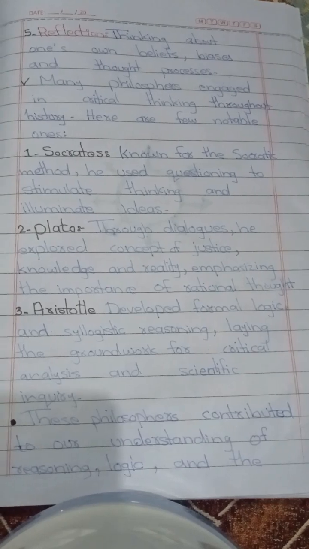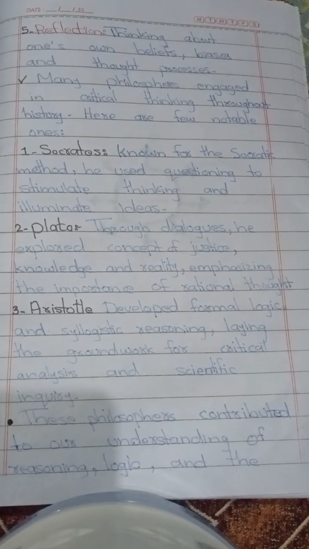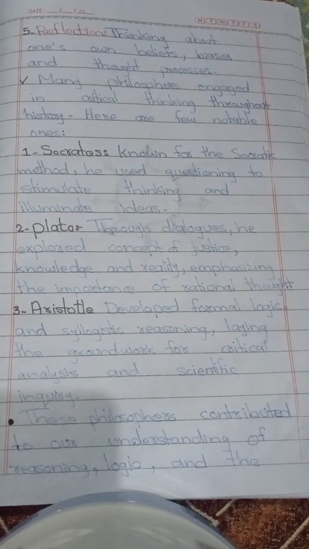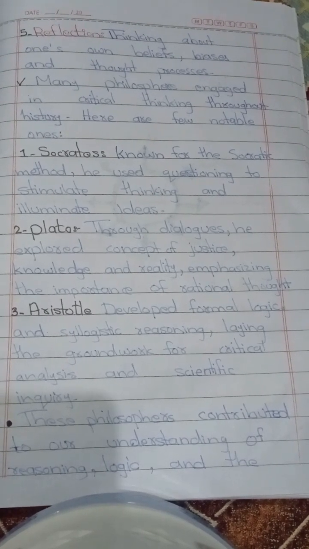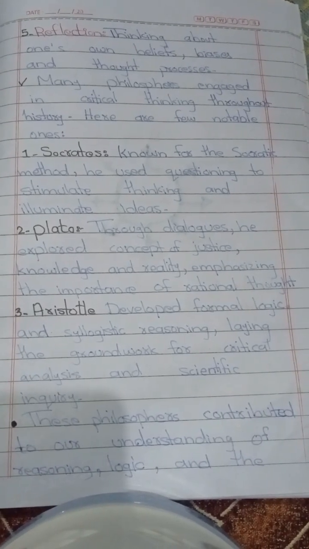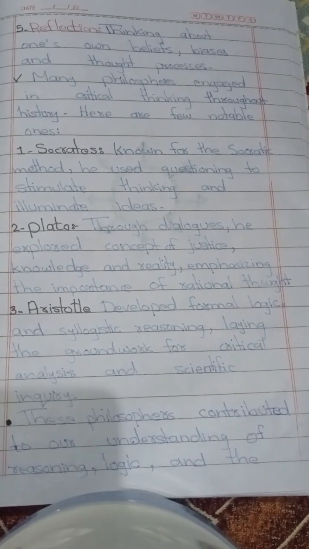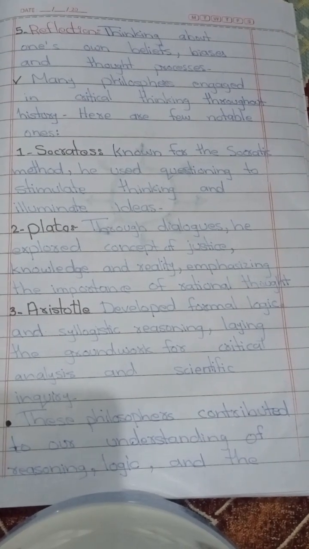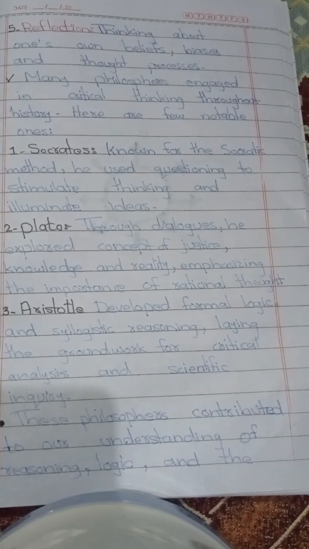Next is Plato. Through dialogues, he explored concepts of justice, knowledge and reality, emphasizing the importance of rational thought. Plato believed that justice is a human virtue that makes a person good and self-consistent. According to Aristotle, he developed formal logic and syllogistic reasoning, laying the groundwork for critical analysis and scientific inquiry.